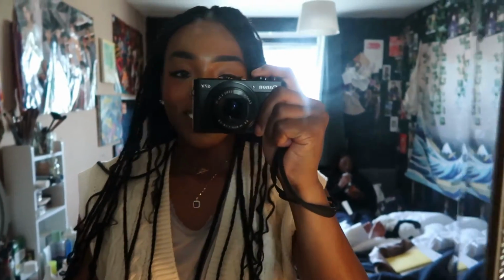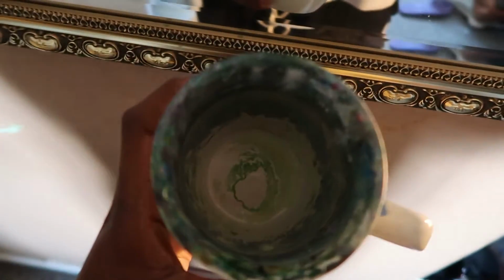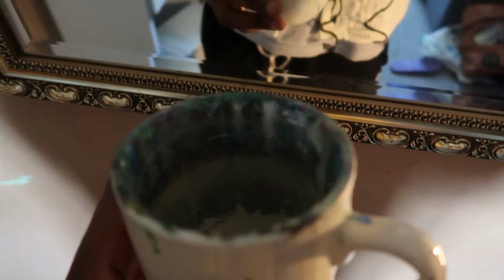Time to paint. If you look in here, it's so dirty. This is what happens when you're an artist.